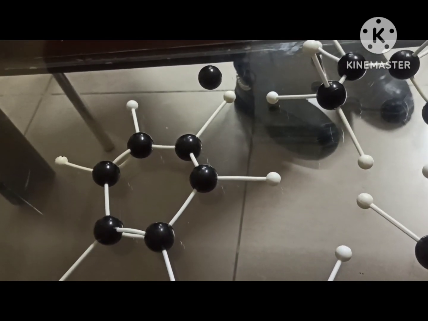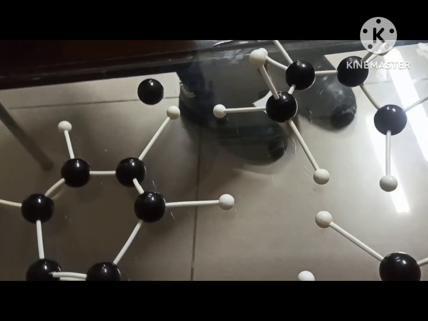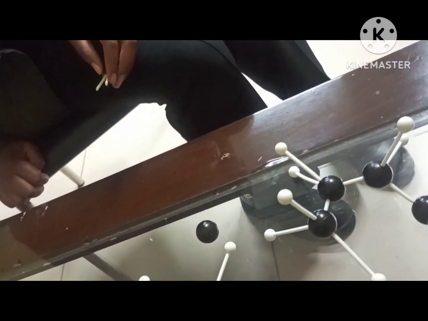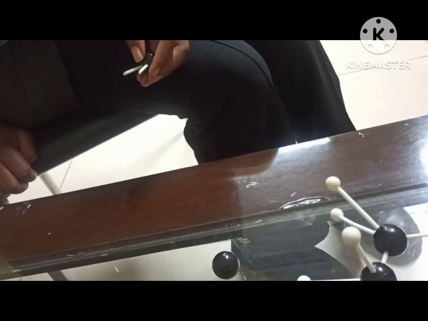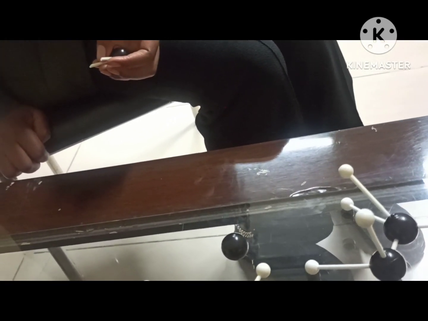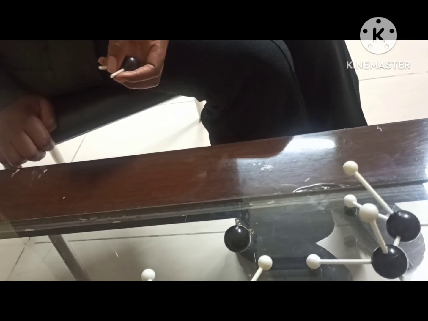Okay, now you can see this is the simple hydrocarbon that we have done. Now the student is holding only one carbon that is attached to one carbon with two bonds.